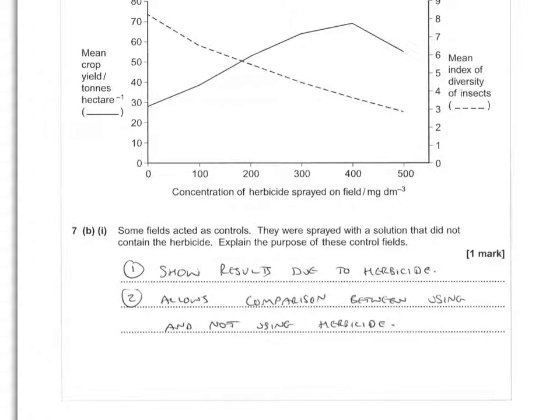Standard how science works question. So control allows you to prove that the results are due to whatever you're testing. So the results are due to the herbicide.